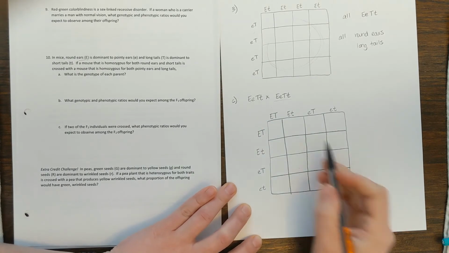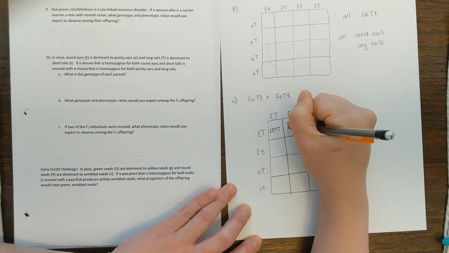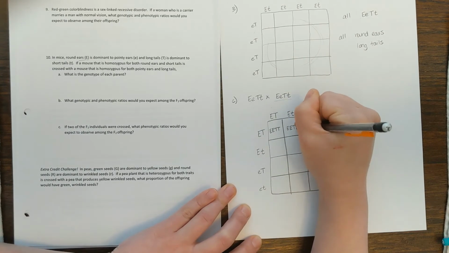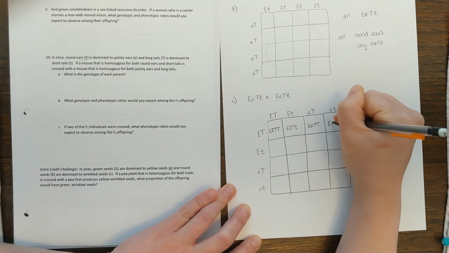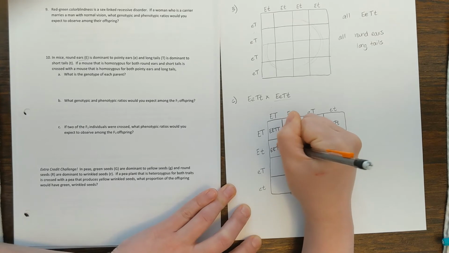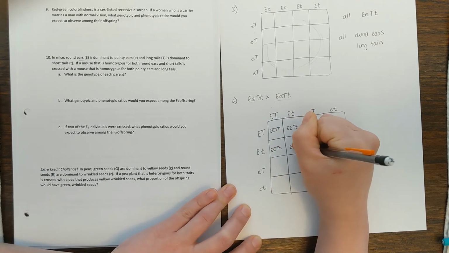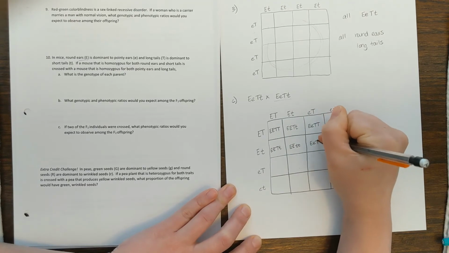Right? So let's just populate this box here. Okay, you want to be careful when you're filling this in, making sure that we're not missing any alleles.